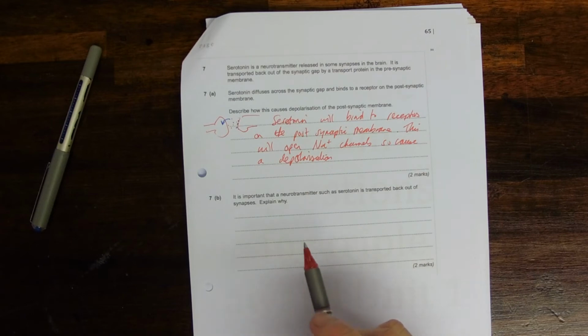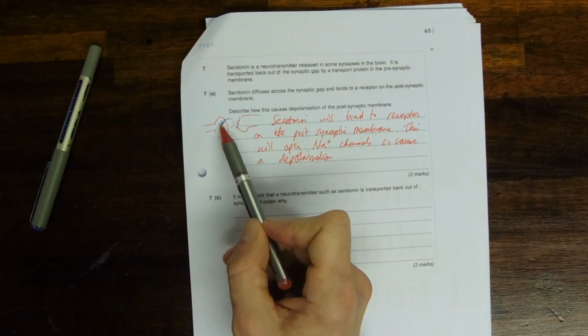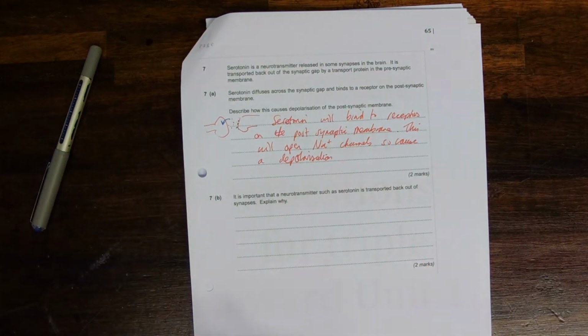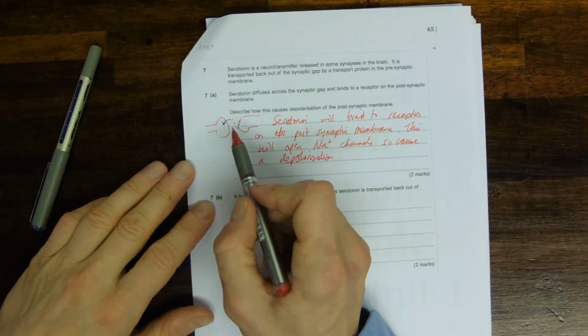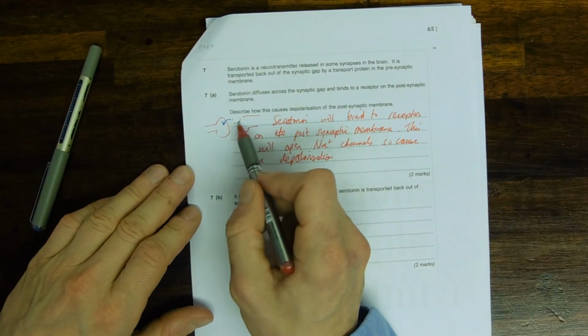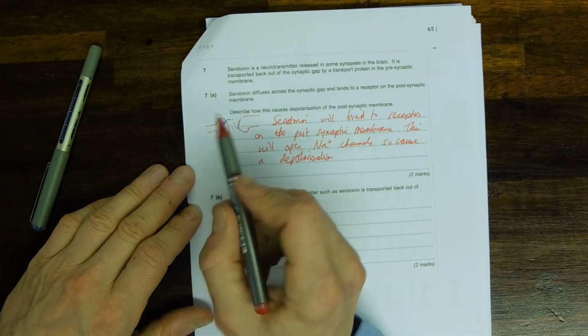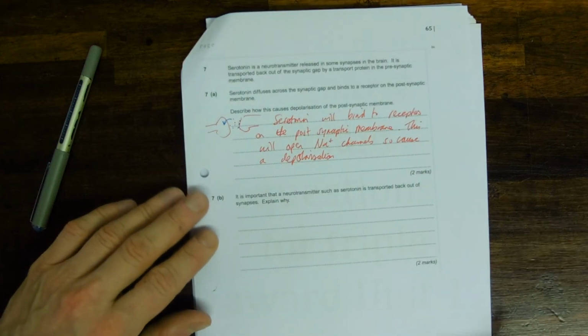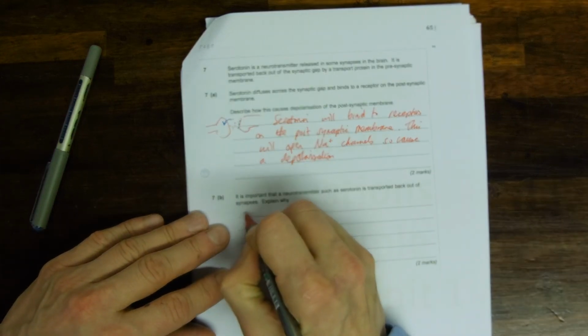Part B. It's important that this neurotransmitter is transported back out, so back into the presynaptic neuron. Why? Well, we need to repolarize this postsynaptic membrane, so back to normal, back to resting potential, and then release the transmitter again for a separate nerve impulse.